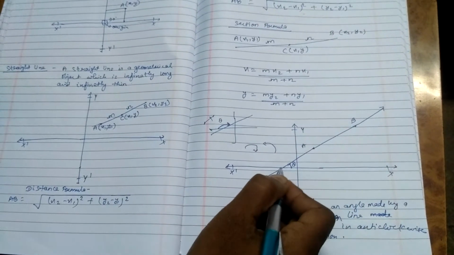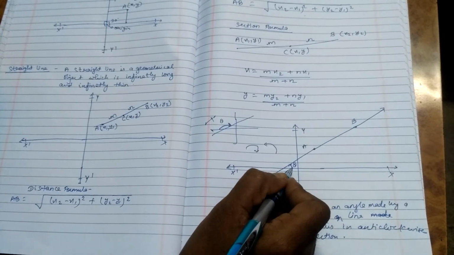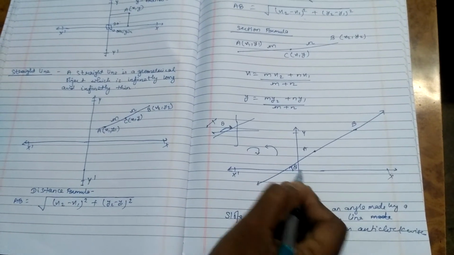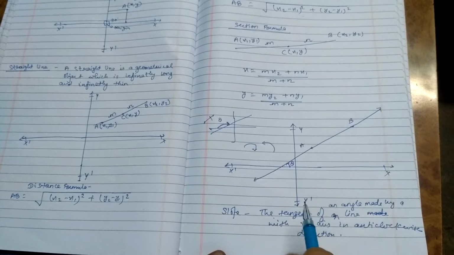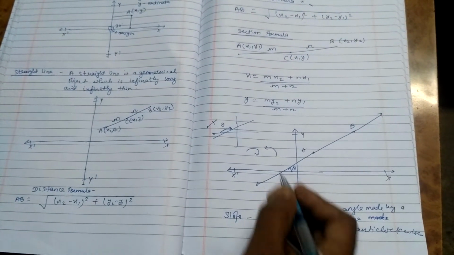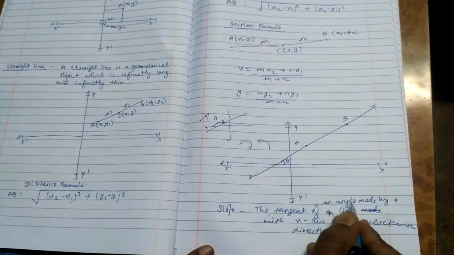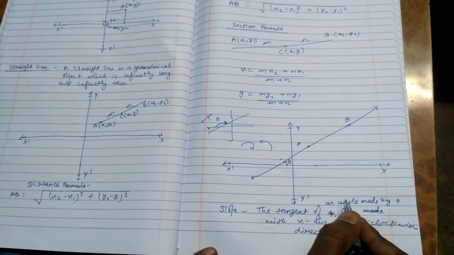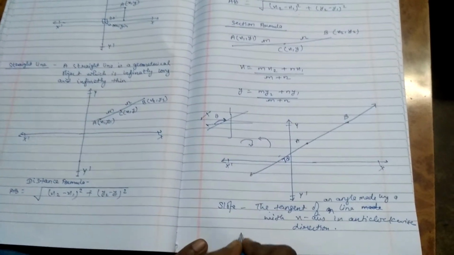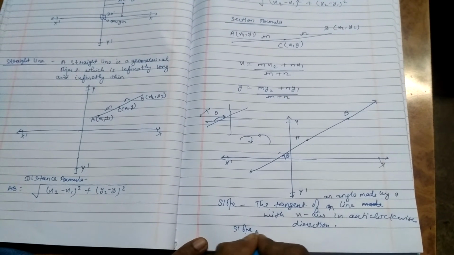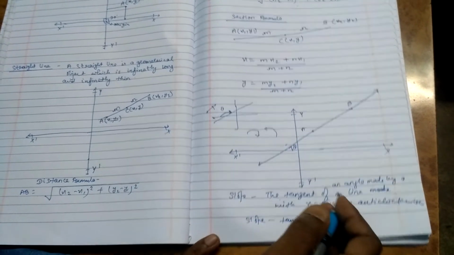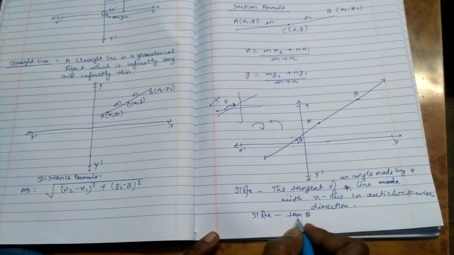So this line cuts the x-axis, and we have to take the angle with the x-axis in the anti-clockwise direction. That angle is considered as theta during the study of slope. So this is theta. Now, slope. What is slope? Slope is the tangent of this angle made by this line with the x-axis. So we can say slope is the tan theta.